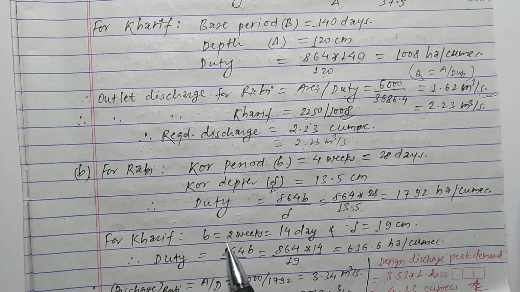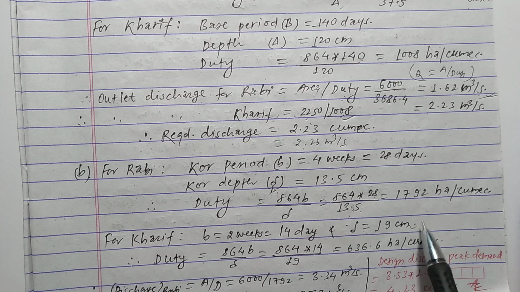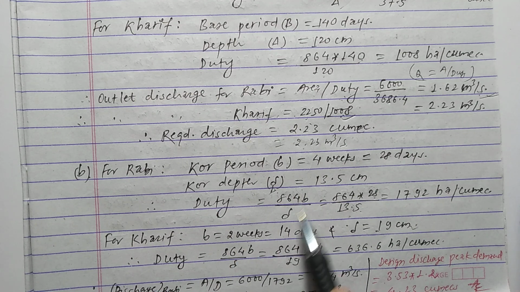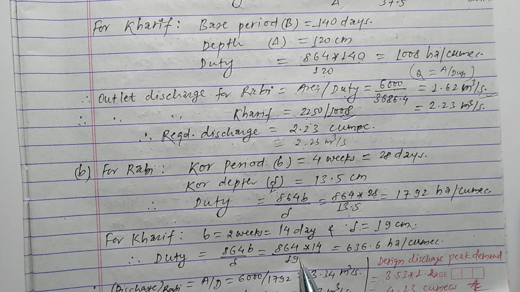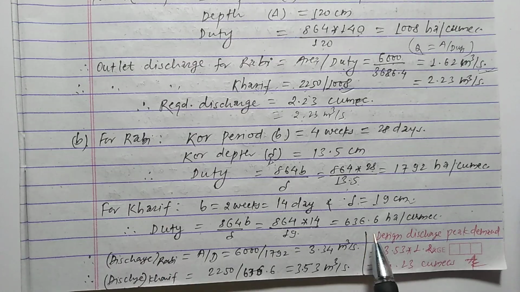Similarly, we can calculate for the Kharif: B equal to 2 weeks means 14 days and delta equal to 90 cm. So we have to just put these in this formula. B is 14 and delta equal to 90. After calculating, we get for the Kharif 636.6 hectare per cumec.